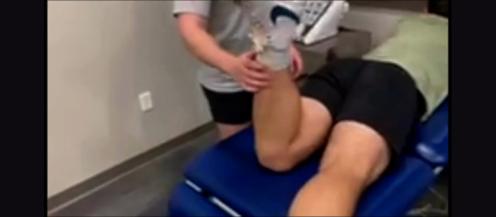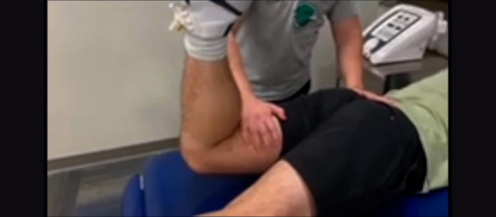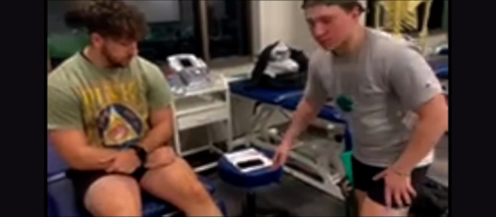Perfect. And then we're going to do the same thing on the other side. Have them lift the leg without resistance, and then with resistance. Perfect.